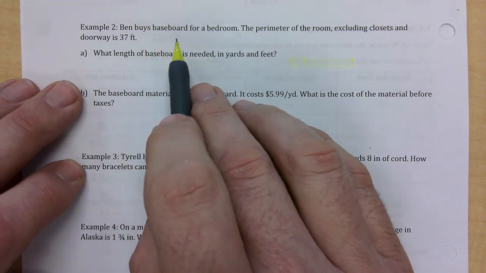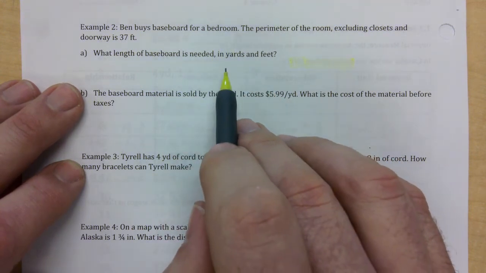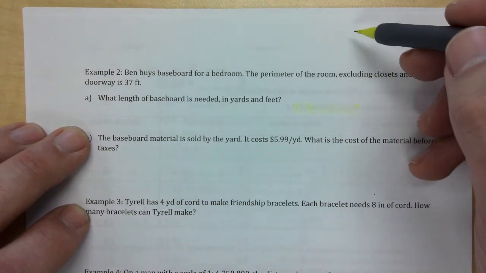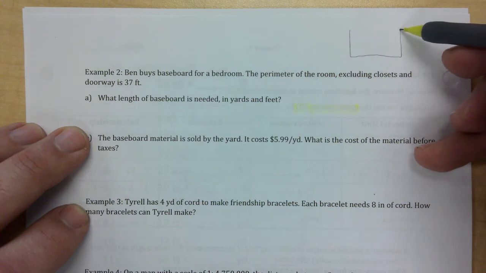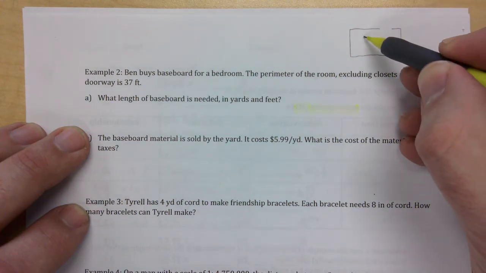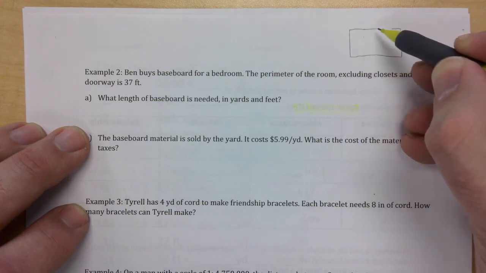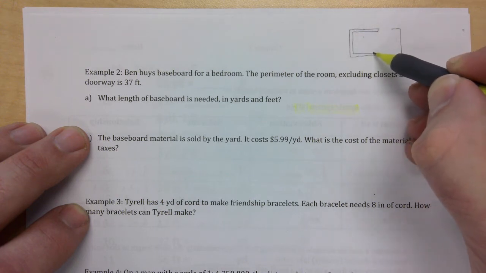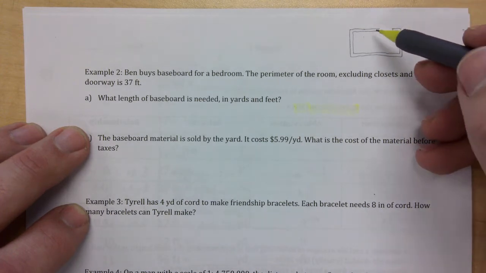Example 2, Ben buys a baseboard for a bedroom. Just so you know, baseboards are, if you have your rooms, right, and let's say there's a door to your room, where the wall meets the wall, meets the floor, you usually have like a wooden trim or a molding covering up the gap that the flooring leaves between the wall.